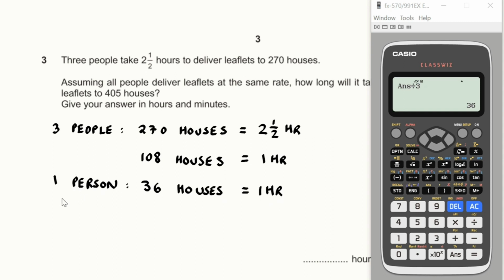And so for 5 people, in 1 hour, we've got 180 houses which get leaflets. So this is in 1 hour.